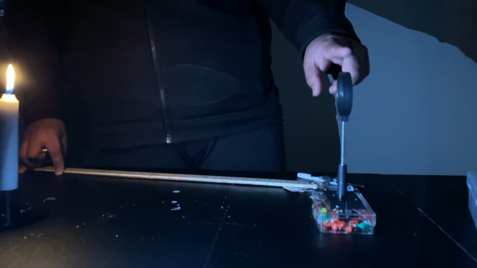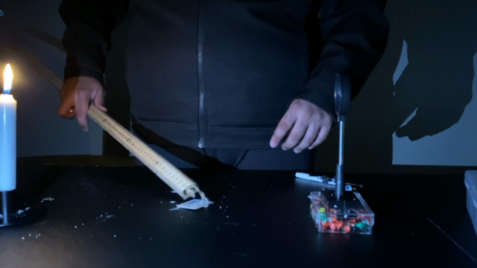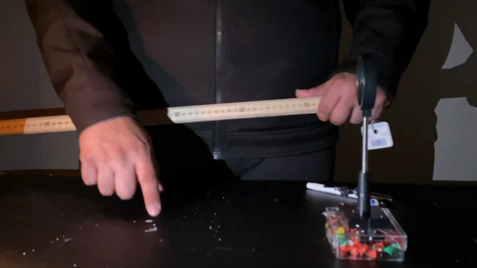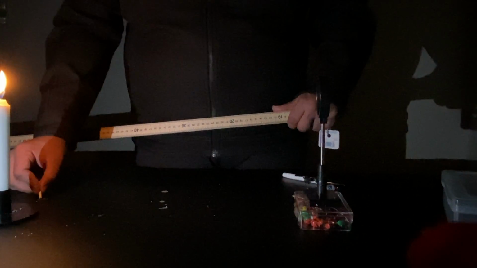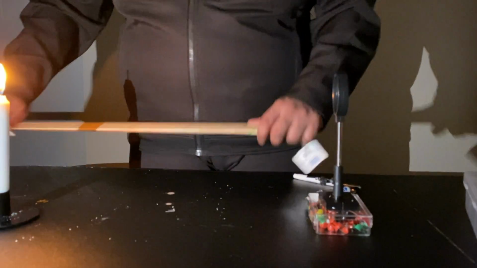Okay, so here we have a concave mirror in front of you. This mirror is a concave mirror, and as you can see, I figured out its focus is at 20, so if this is the focus, its center of curvature is this 40 centimeters.